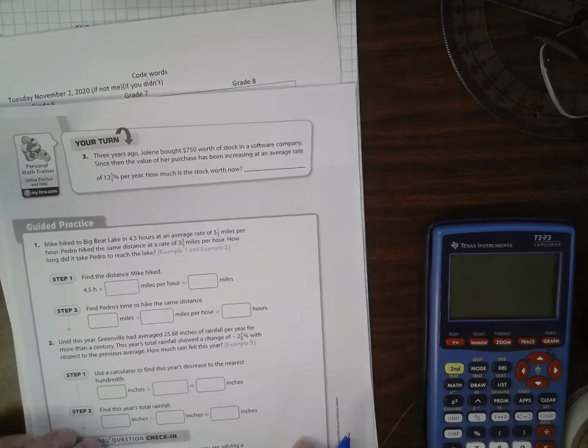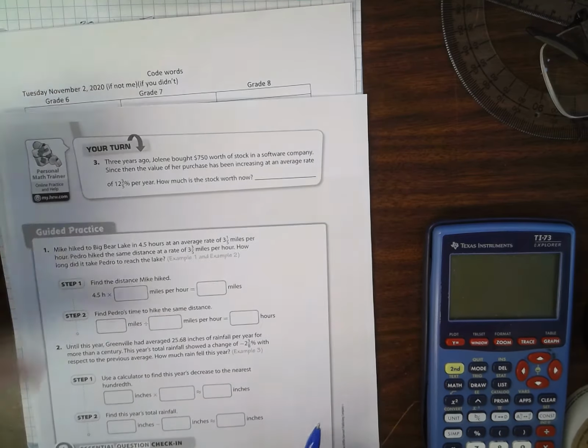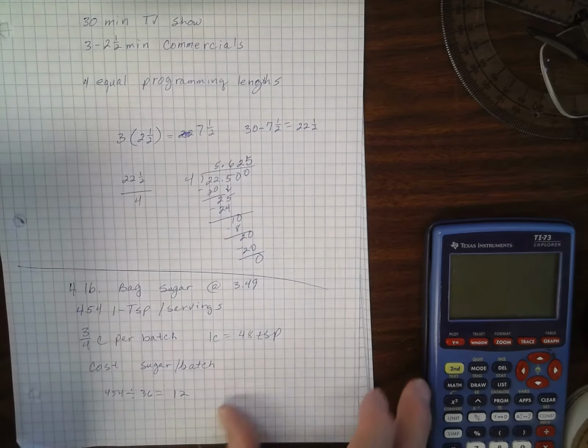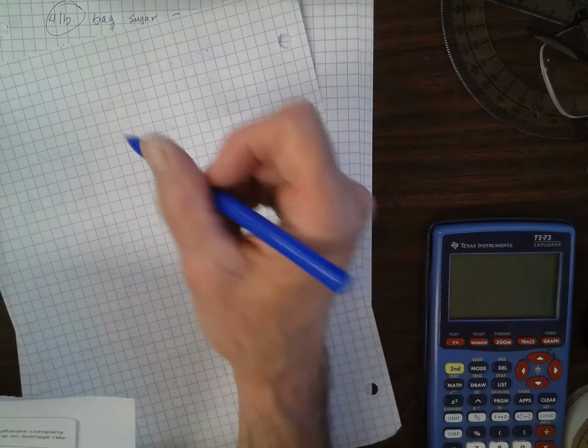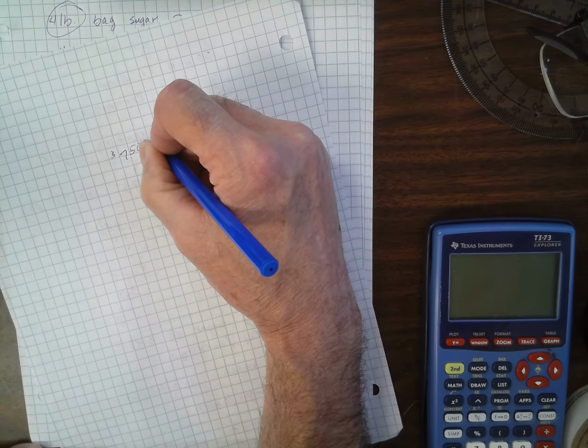Here's our next problem. 3 years ago, Jolene bought $750 worth of stock in a software company.